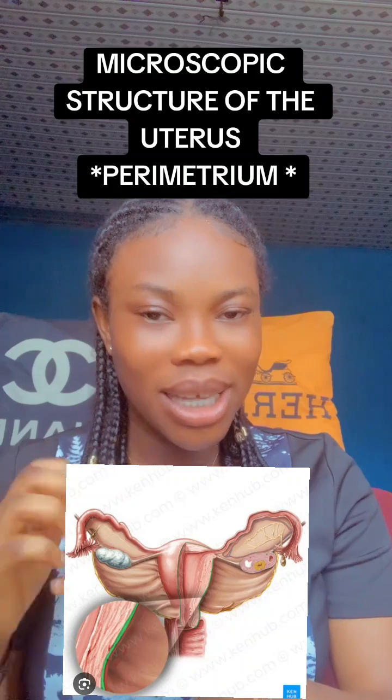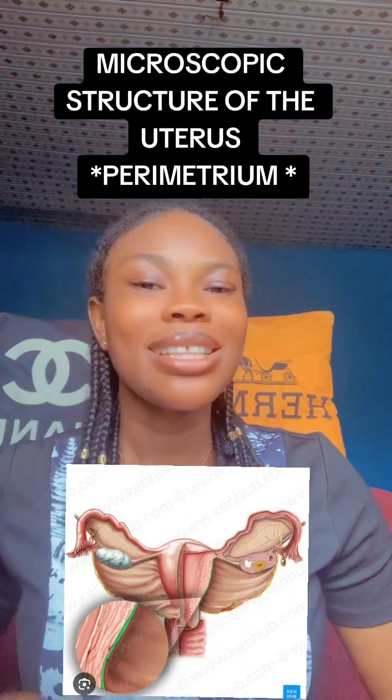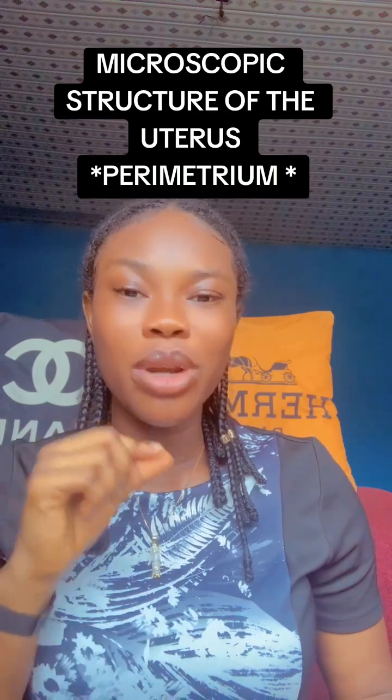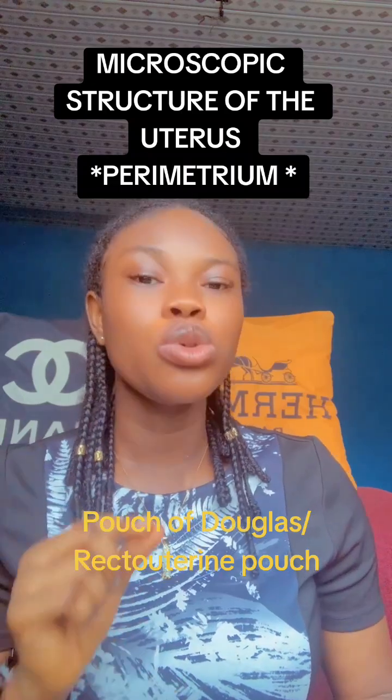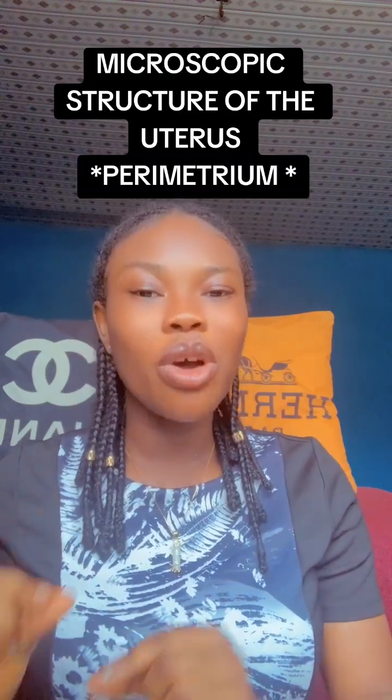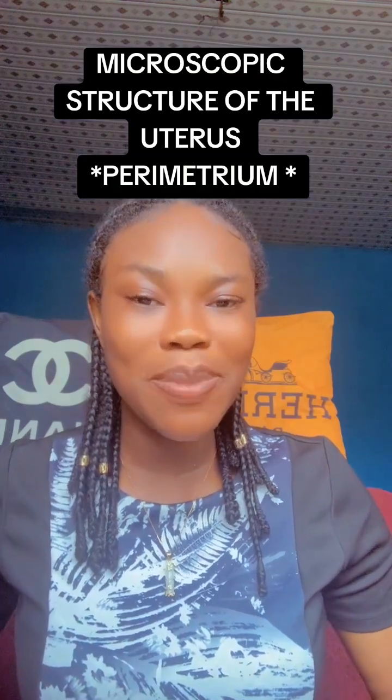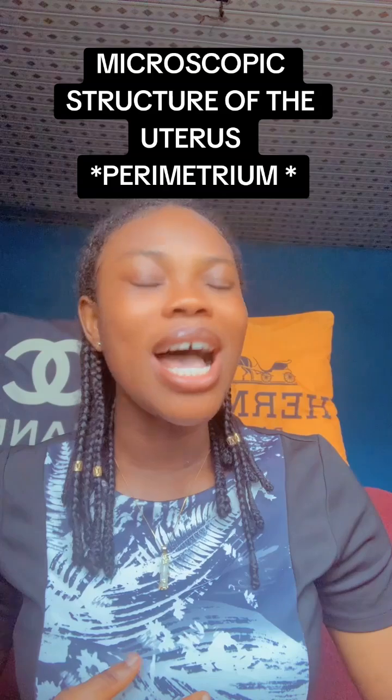Posteriorly, which is behind or the back, the perimetrium reflects on the rectum to form the pouch of Douglas or the rectouterine pouch. So the pouch of Douglas is the anatomical space between the uterus and the rectum.